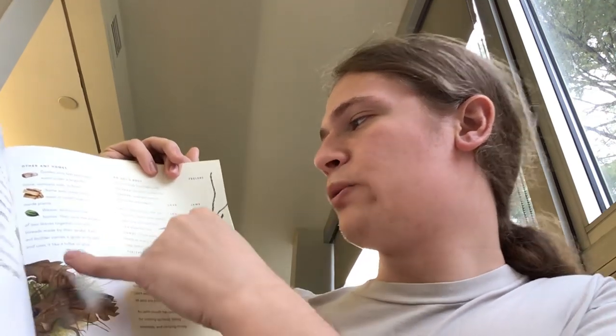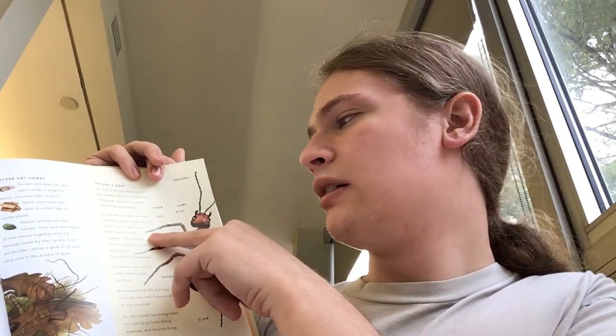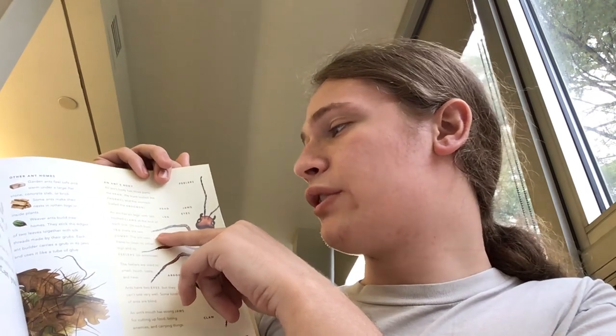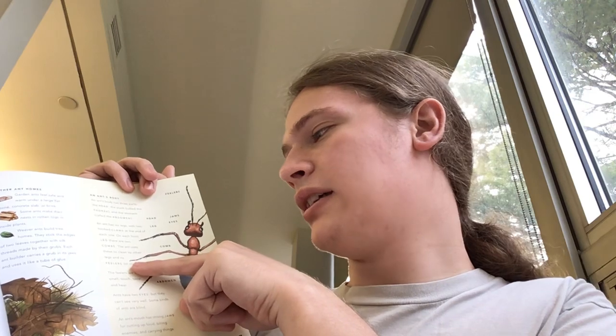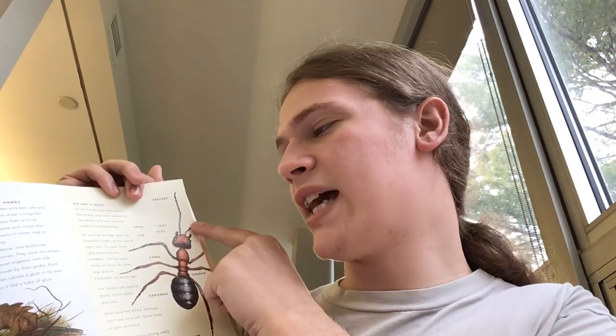First we're going to look at this right here. It says an ant's body. An ant's body has three parts: the head, the trunk, called the thorax, and the stomach, called the abdomen. An ant has 6 legs, 2 hooked claws at the end of each one. On each front leg there are 2 combs. An ant uses these to clean its other legs and its feelers, or antennae.